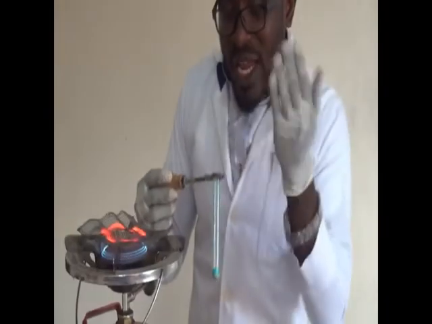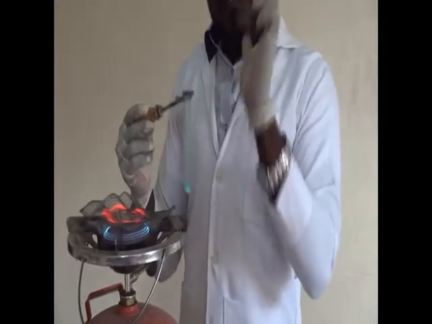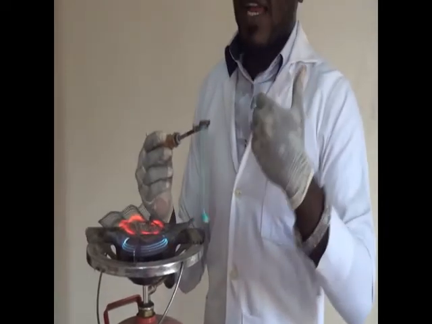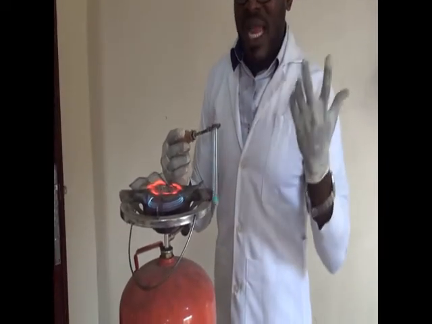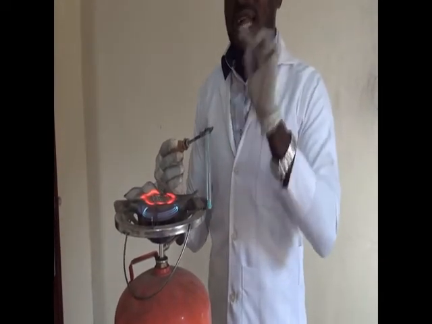Now this gas that is coming off, we will just do like this. You try to wave it. It does not have a choking smell. You wave it without getting your nose close to it. It does not have a choking smell, neither does it have an irritating smell. I cannot smell anything.